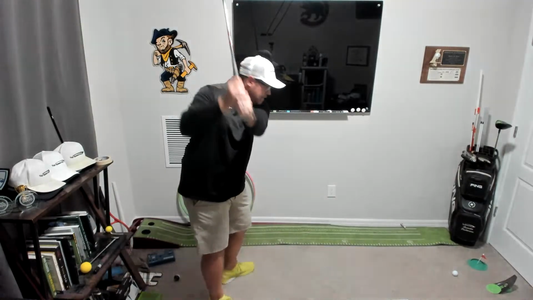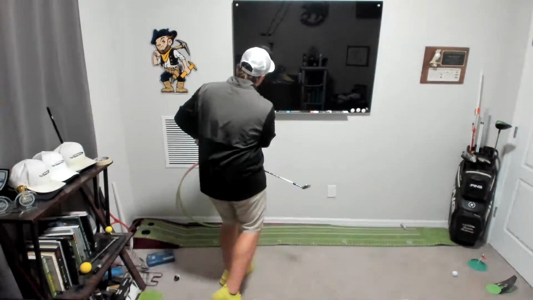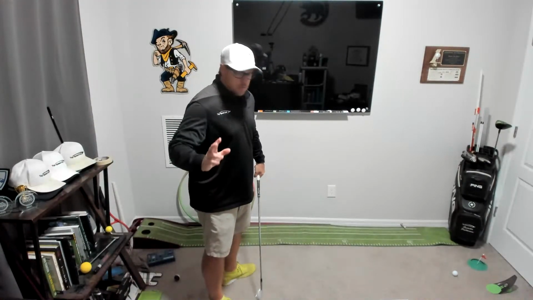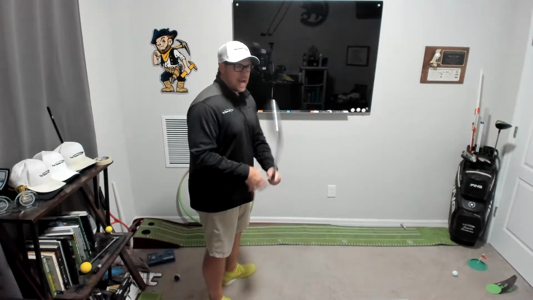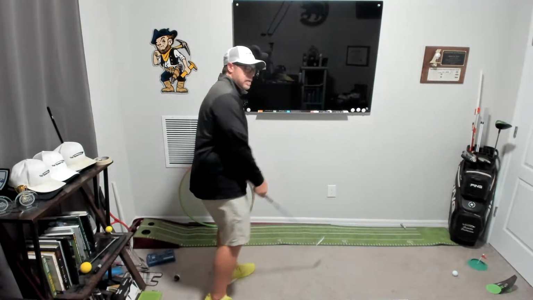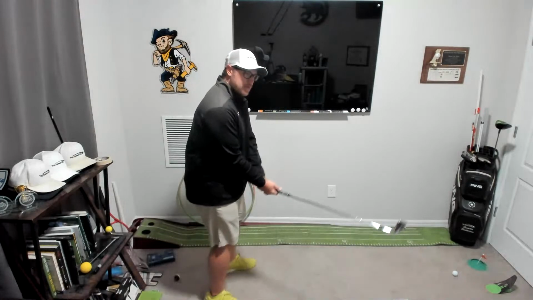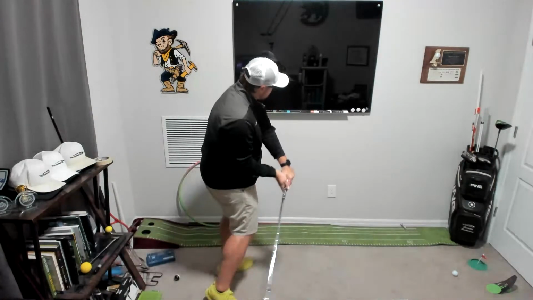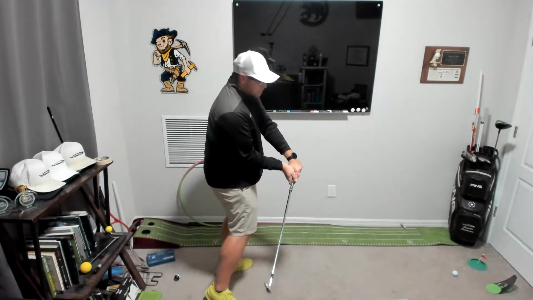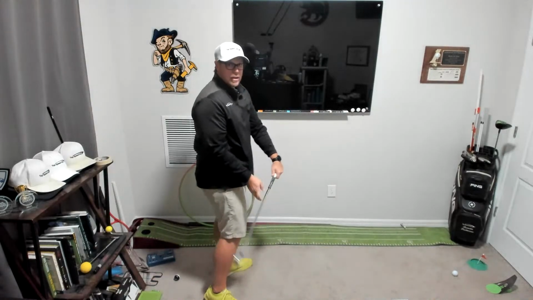Because if I start down steep and then I really open up my body and have all those great moves, what's going to happen is that club's going to continue to come down steep. I'm not going to be able to hit good shots. So what a lot of people will do is they'll get here and then they'll stand up out of it, and now that club drops in back behind me. Now I've got the club shallowed out late, but I can hit a functional shot, right?